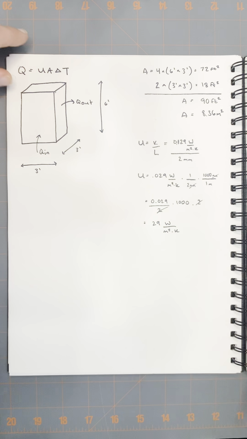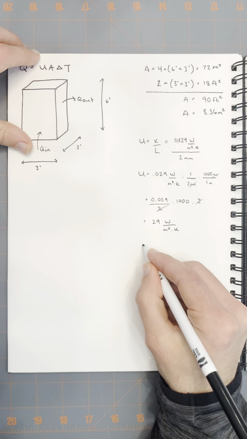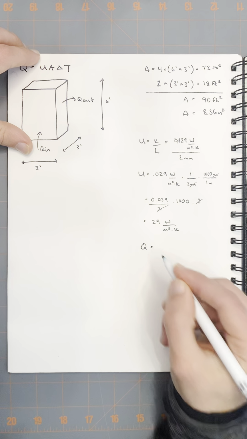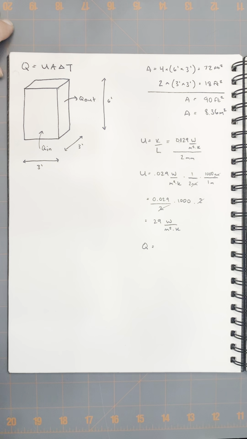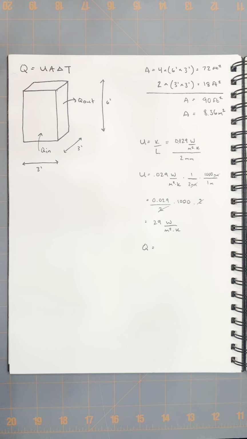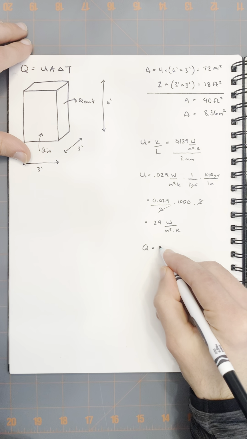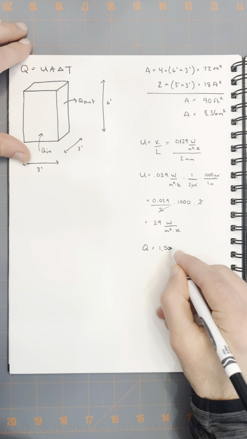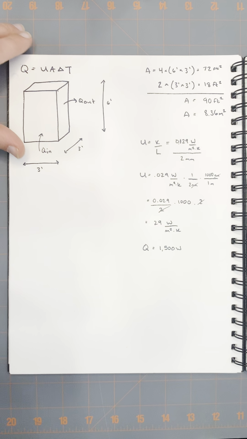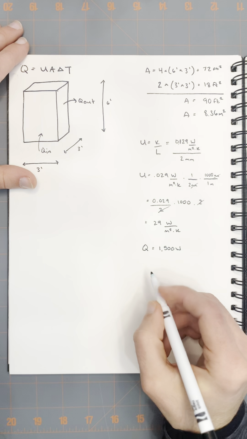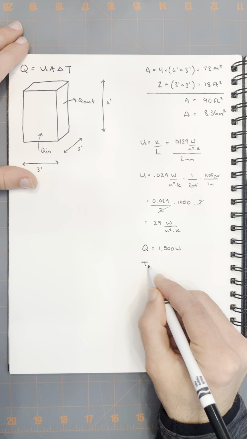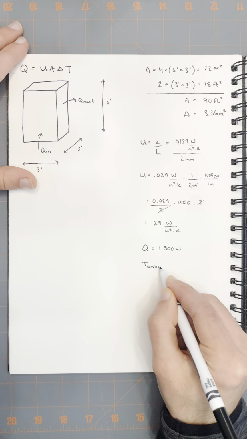Okay. So, and down here, our Q, this is just what the heater is rated to. So whenever you look one up on Amazon or buy it in the store, on the packaging, it'll tell you how many watts it's rated to. In this case, I have a 1500 watt heater. And last input is our ambient temperature.